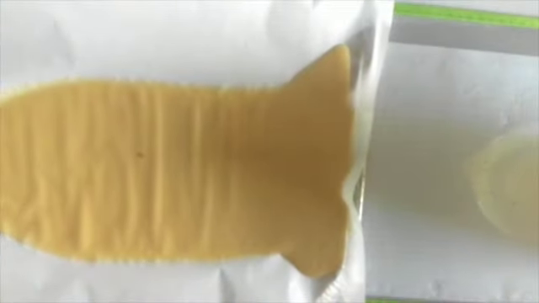And we're about a minute in. We've still got some flow, but it looks like the majority of it has really just taken over the base of the cookie sheet.